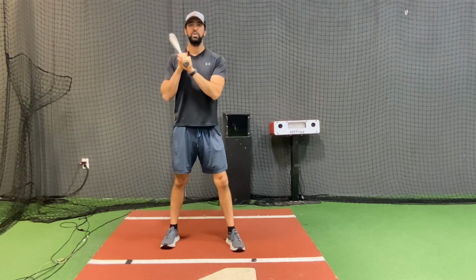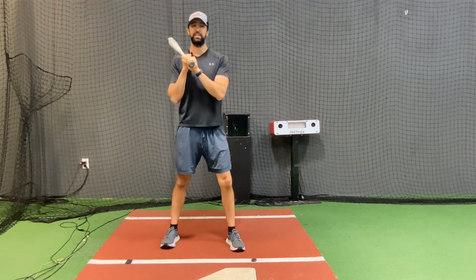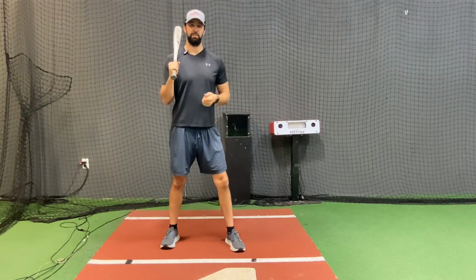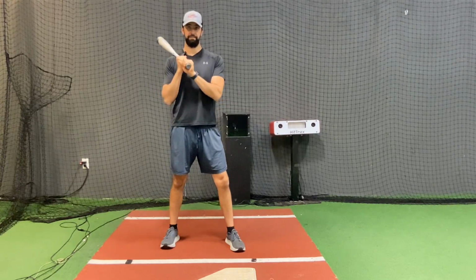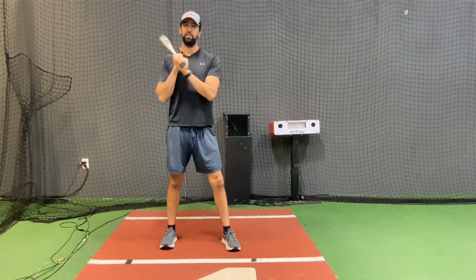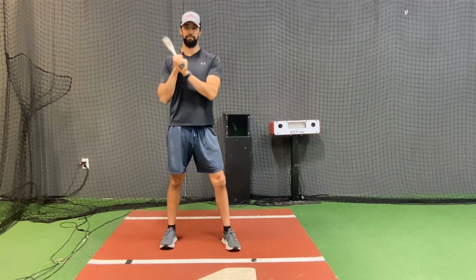Hi everyone. Today I want to talk about the kinetic chain. I think the term kinetic chain gets used a lot in baseball, but I think there's a lack of understanding as to exactly what the kinetic chain refers to and how to utilize it optimally to generate power in our swing. The term kinetic chain simply refers to the linking of all of our body parts and how we send energy through our body to create that swing.